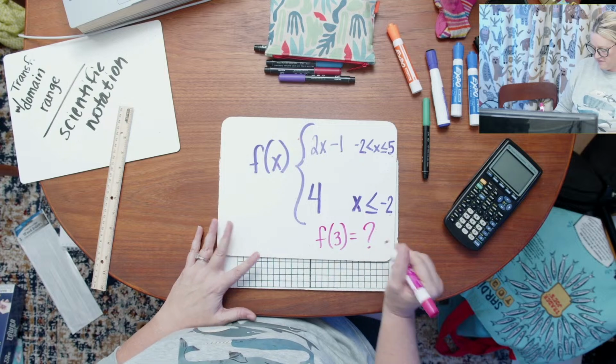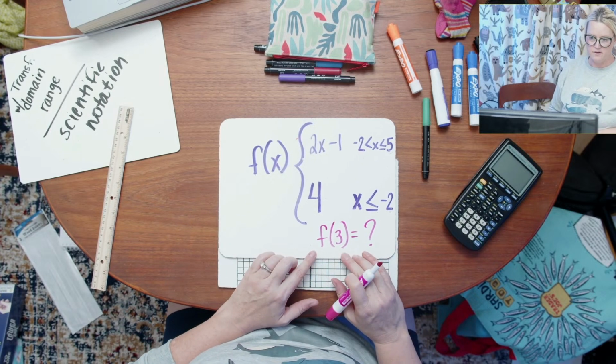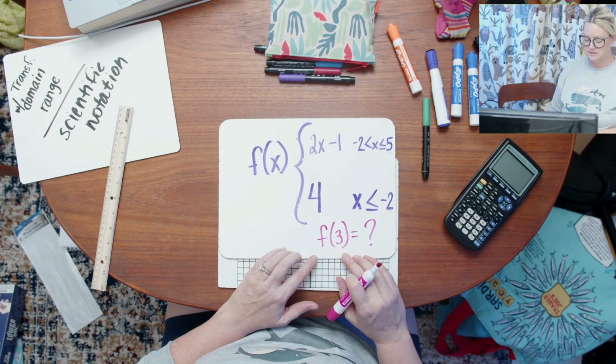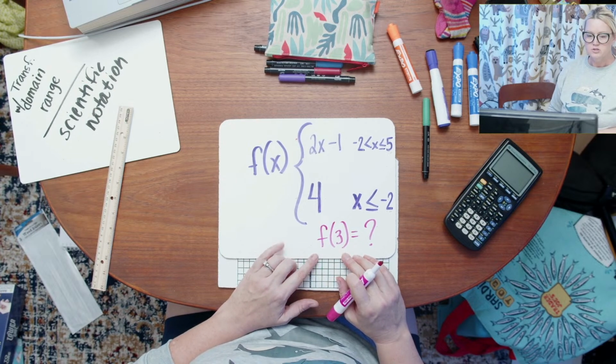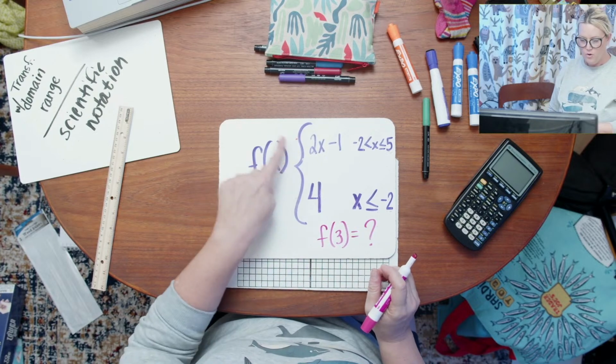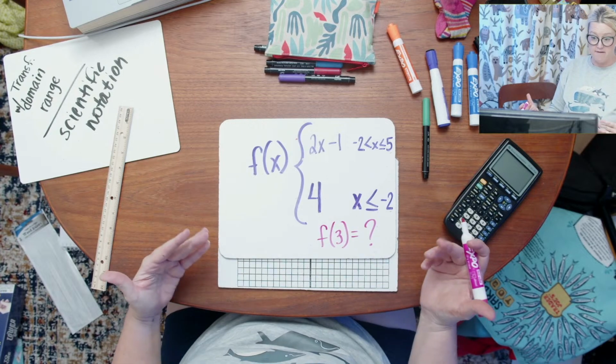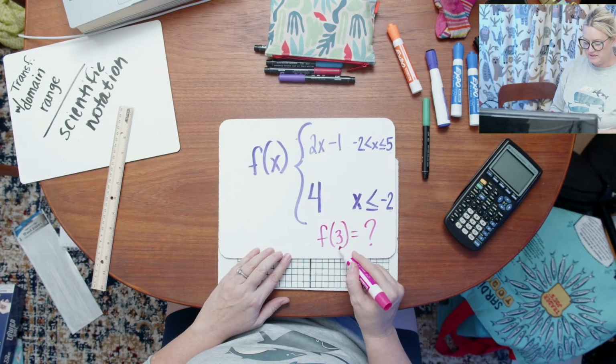If you're trying to figure out what f of 3 would be? A lot of times these are the follow-up questions, like, what is f of 3? In that case, you've got this function notation. That means it's asking you, what would your f of x be, or what would the y value be if x is 3?